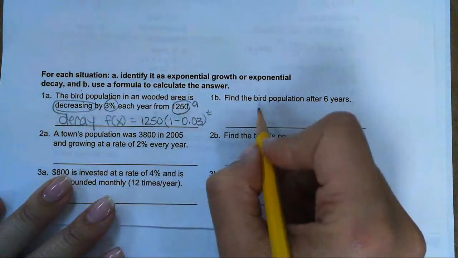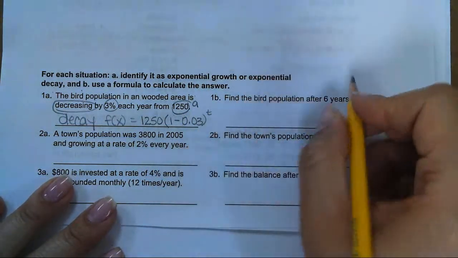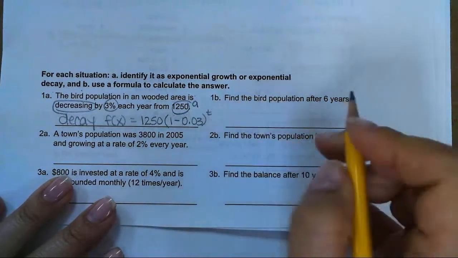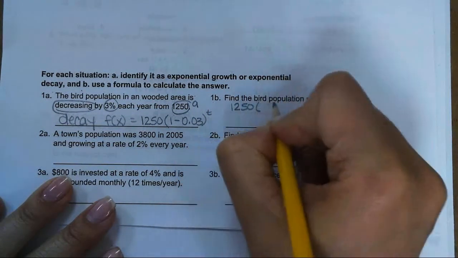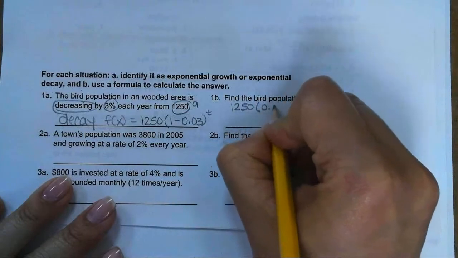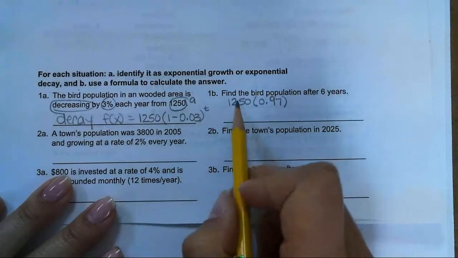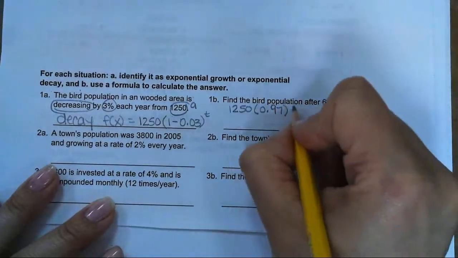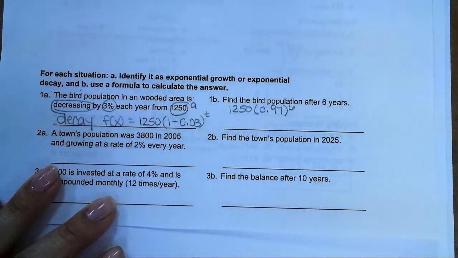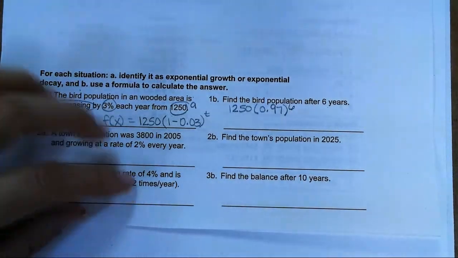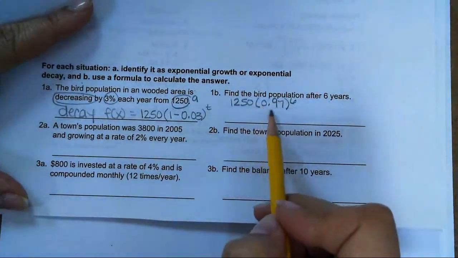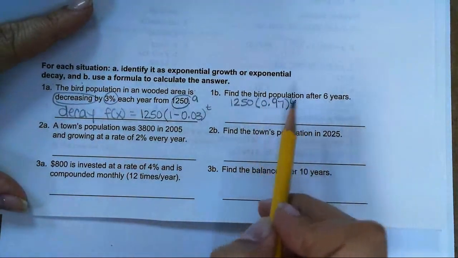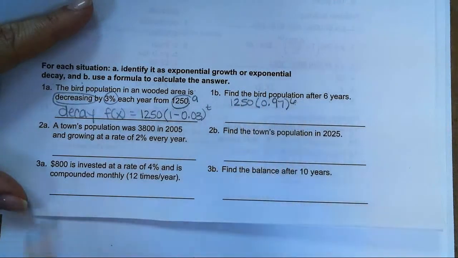So when I'm going to use it in my formula, over here for question 1b, I'm going to have 1250 times 0.97, and it says to find the population after 6 years. So I'm going to substitute a 6 into here. So how I'm going to do this on my calculator is very easy. I'm going to do 0.97 to the 6th power, and then that number I'm going to multiply by 1250.